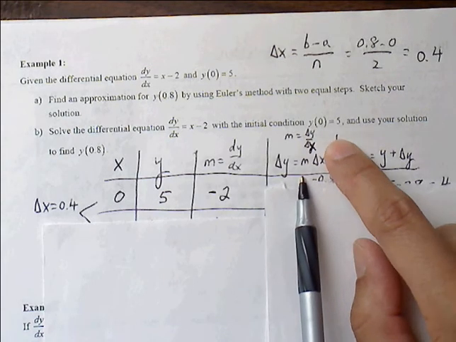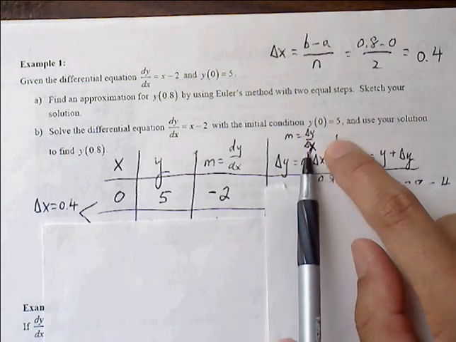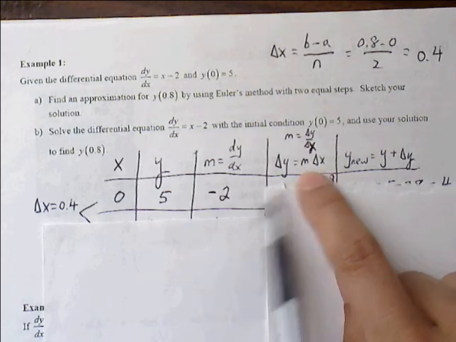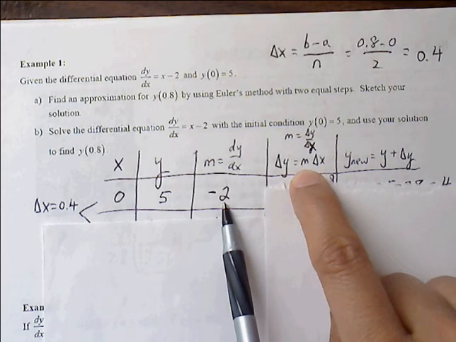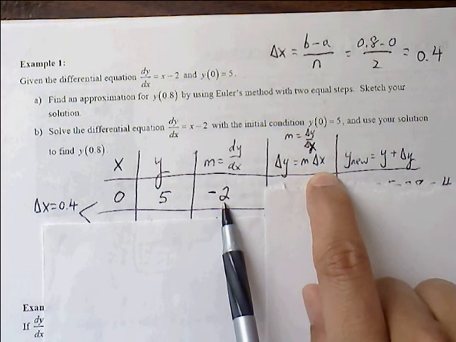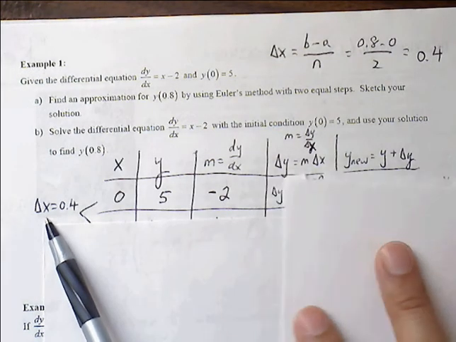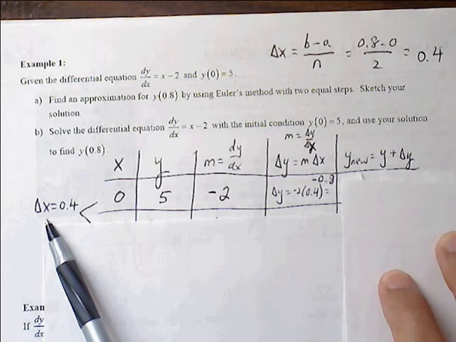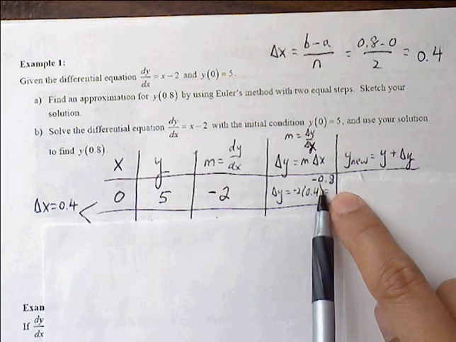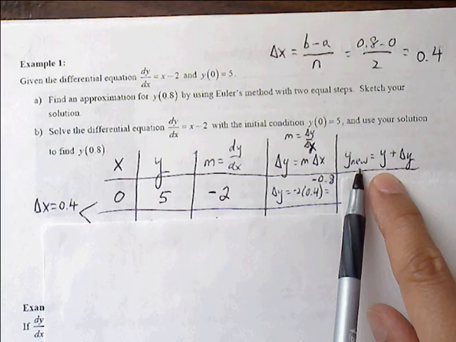And then if we rearrange this, we're going to get delta y is equal to m times delta x. Now m we found from the previous space, which is negative 2. Delta x is 0.4. So negative 2 times 0.4 gives us negative 0.8. Now we're going to take that change in y and find our new y value.